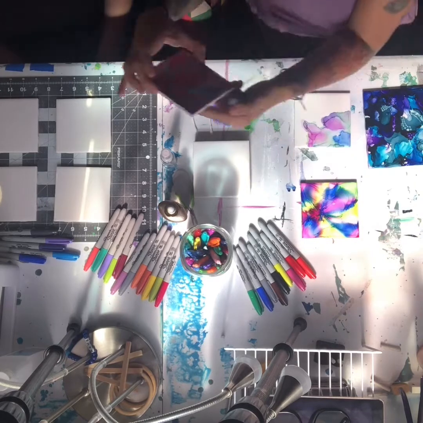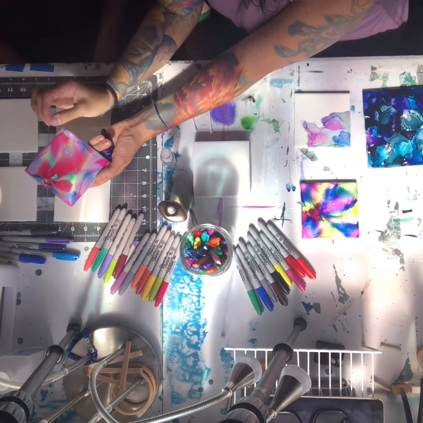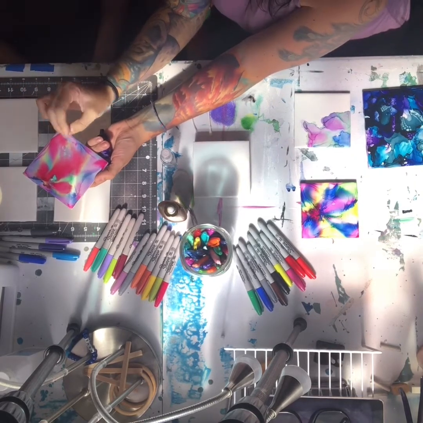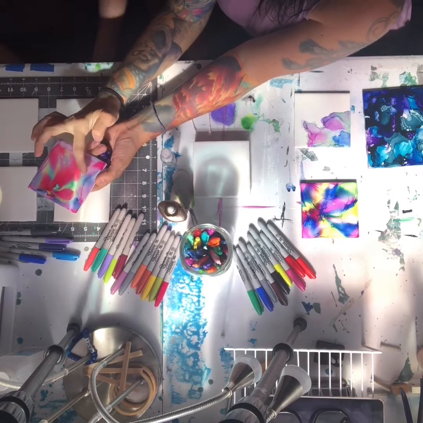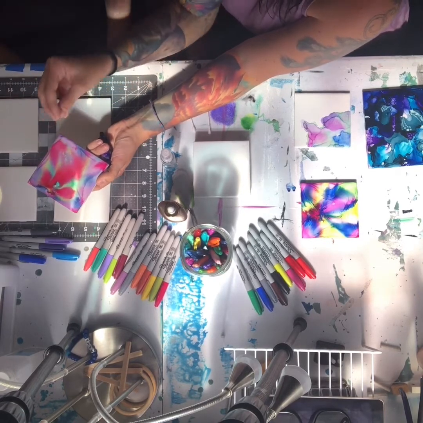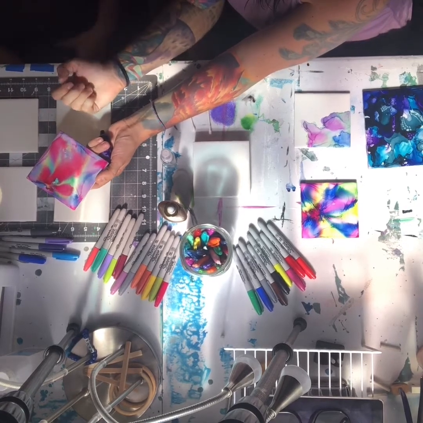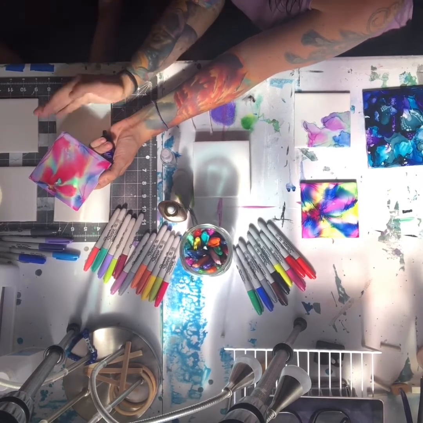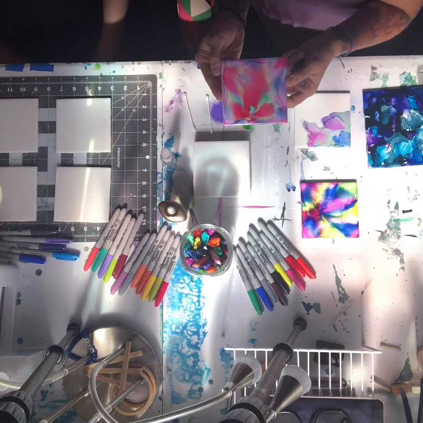And then this one, what did I do for this one? I did dots. I just did a bunch of circles, with a Sharpie. And then I just did them randomly all over, and then I sprayed the alcohol on there, and I just blew it out with my mouth. I didn't use a heat gun or a blow dryer or anything.